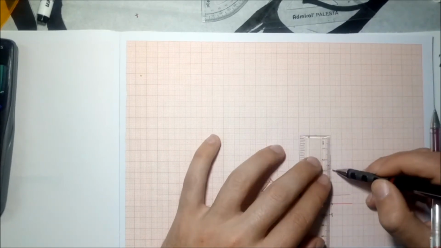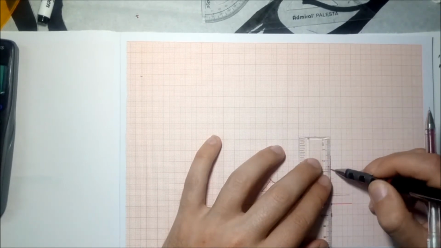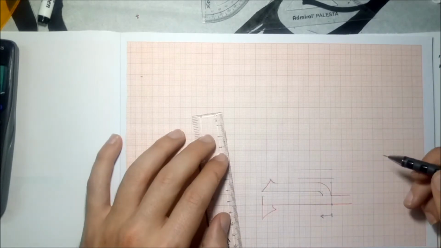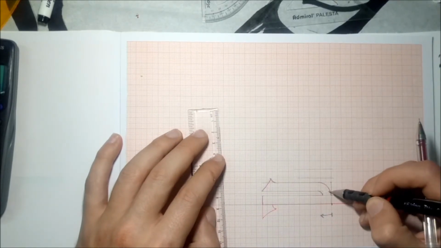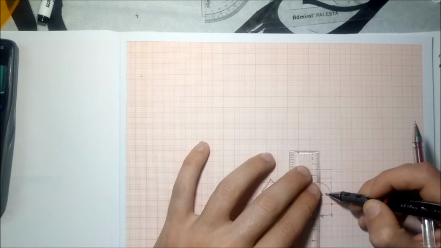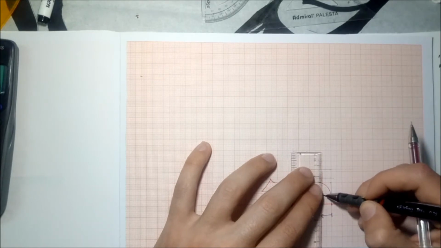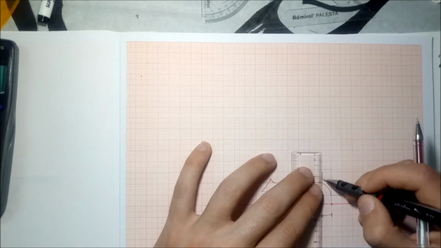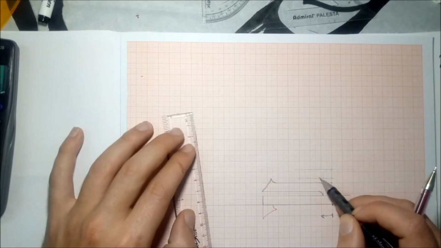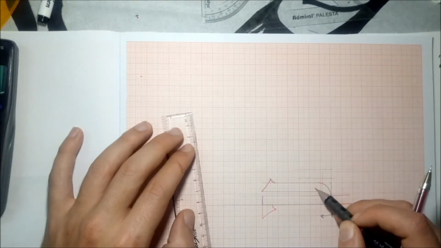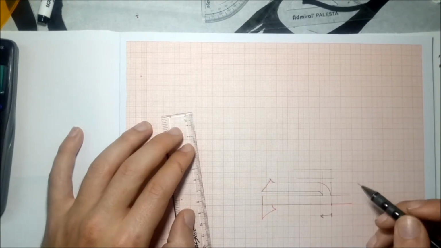Now let's draw a square in this one. So we are going to move upwards with the full thickness, which is 8 millimeters. Rotate it around here and then come back to the upper part.